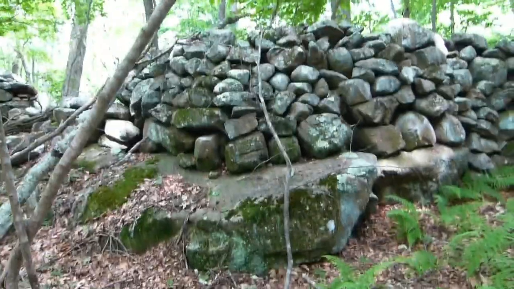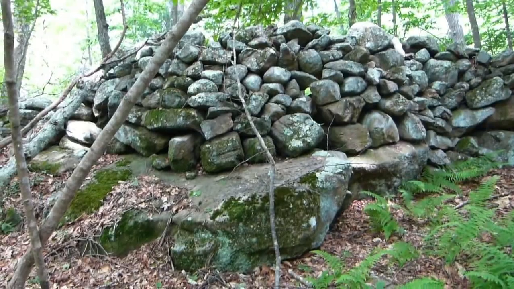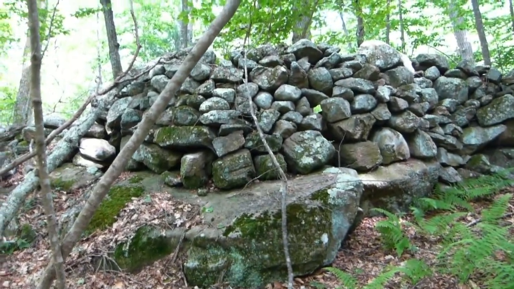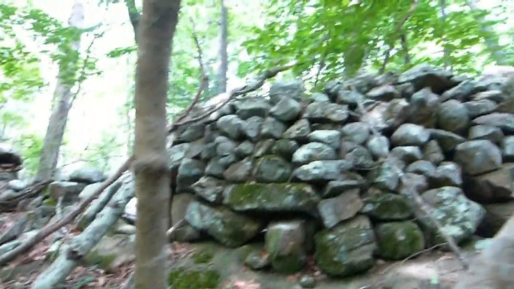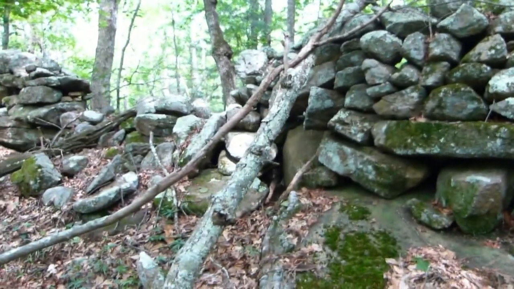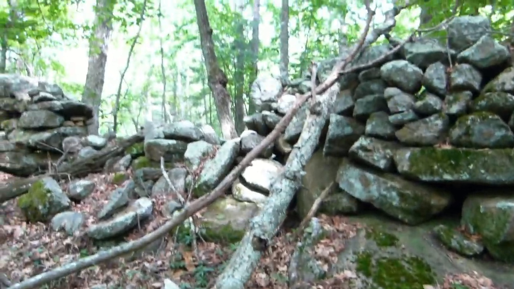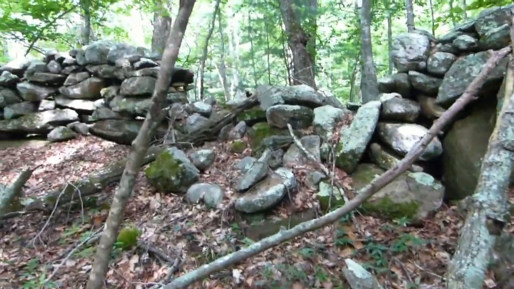Each one of these enclosures has a bedrock base or side. We'll leave the rough cut stone film together so you can see that this is one continuous film.